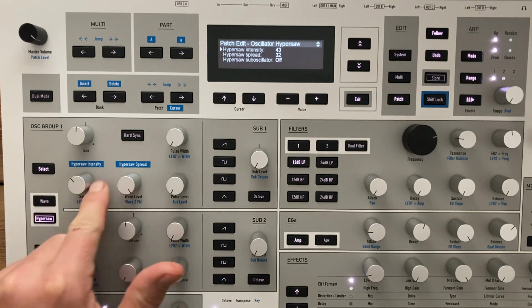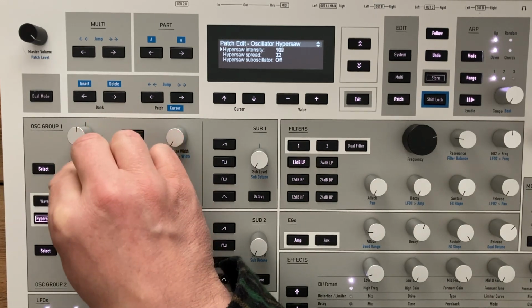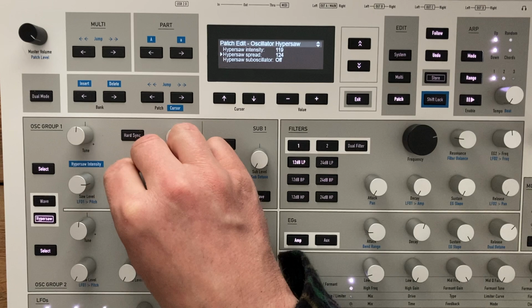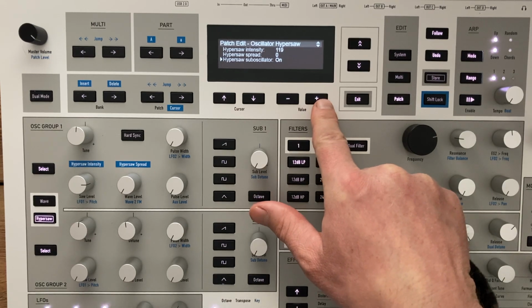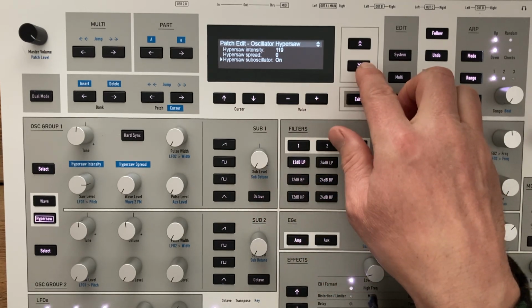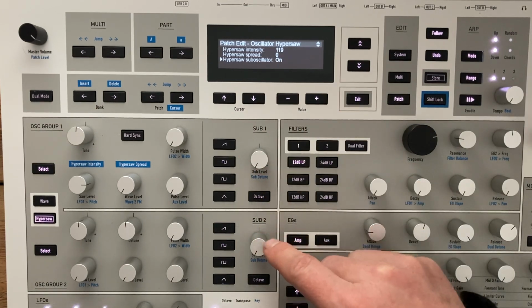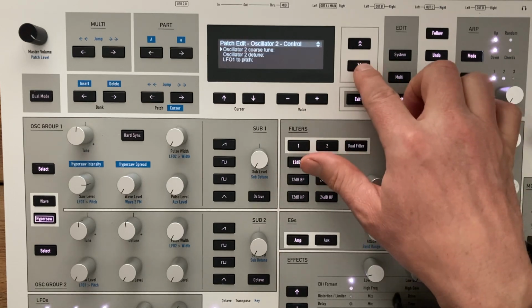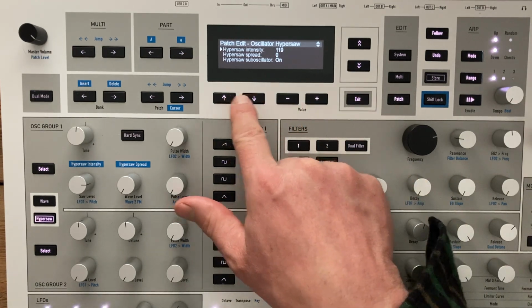So here's your hypersaw sound. These two knobs are related to the hypersaw intensity and hypersaw spread. And then you have a sub oscillator for the hypersaw, which is not controlled by the oscillator values, and as far as I can tell, there is no way of changing the loudness of the sub or detuning it. You can just turn it on and off.